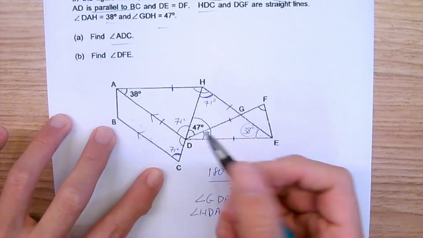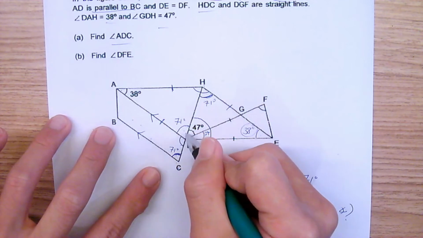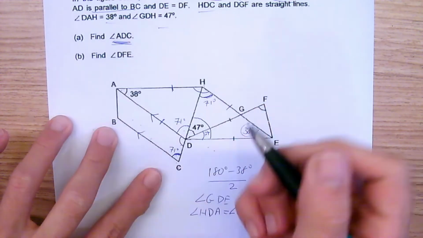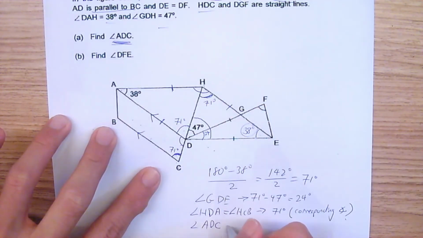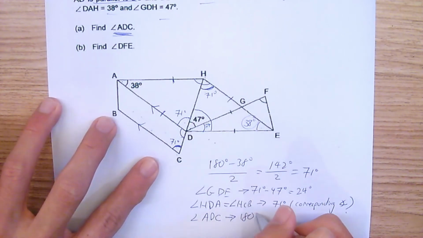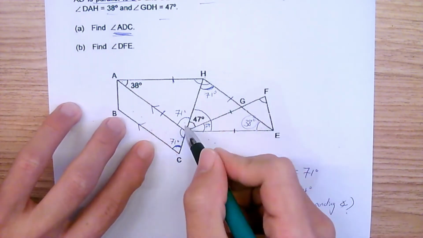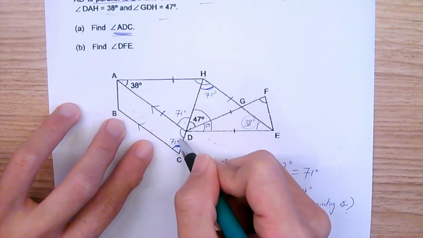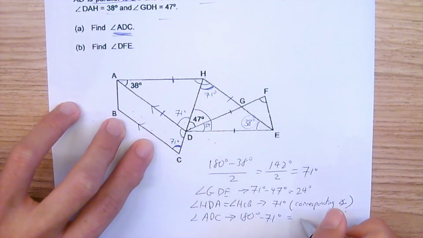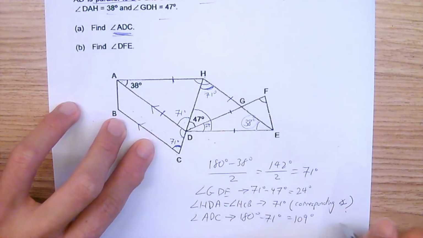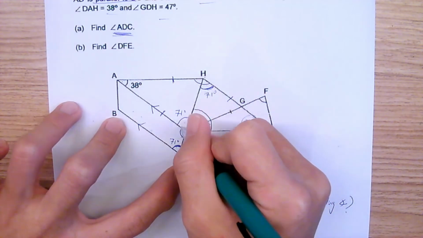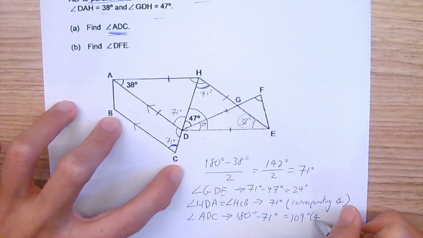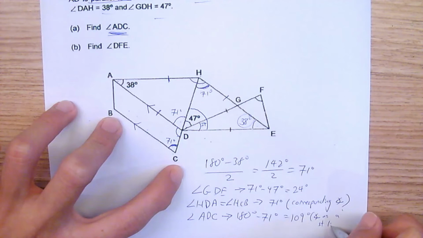Now, until here, then I can find this one, right? Actually, when you get 71, you can find your ADC already. Your angle ADC would be 180 minus 71. So the entire thing is 180. You take 180 minus 71, you're going to get 109 degrees. And this is angles on a straight line.